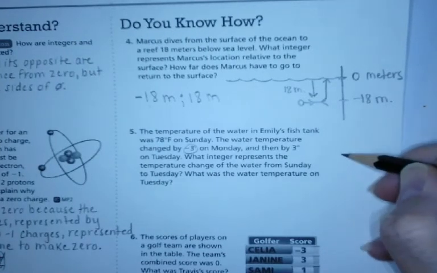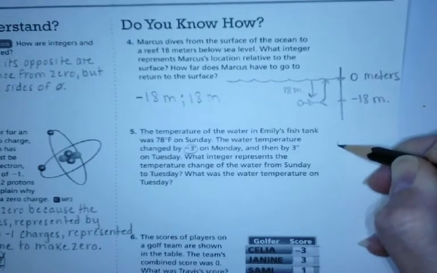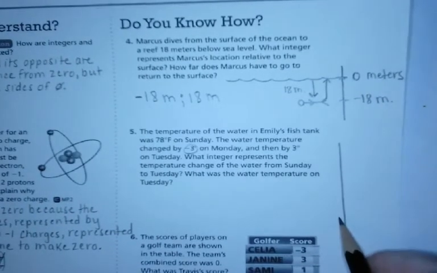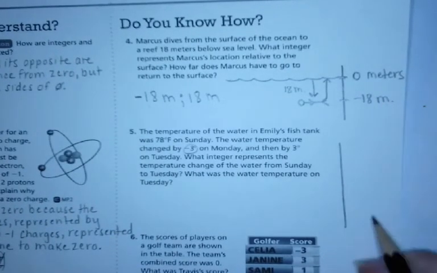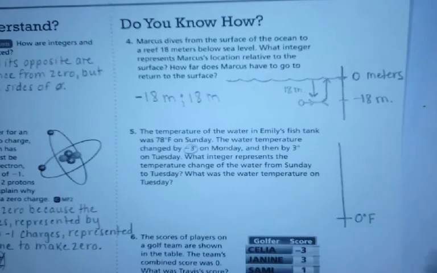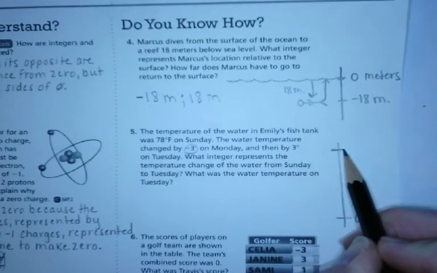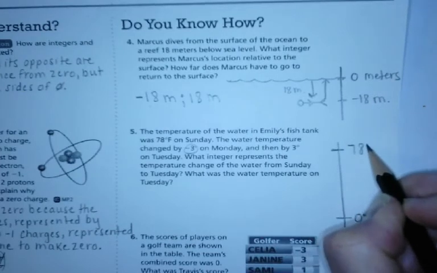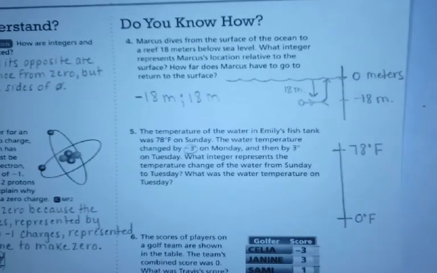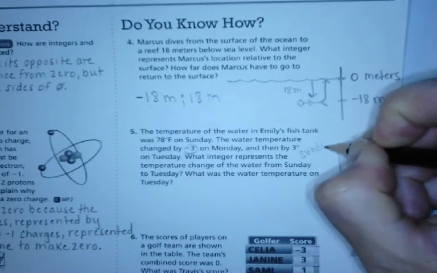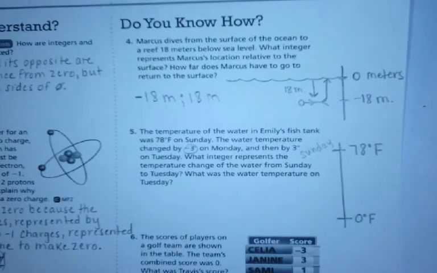So we'll draw a vertical line here to represent our thermometer. Since we're working with high positive numbers here, we'll put our 0 degrees Fahrenheit here toward the bottom. And up here, we're going to use 78 degrees Fahrenheit. So that was on Sunday. Okay.